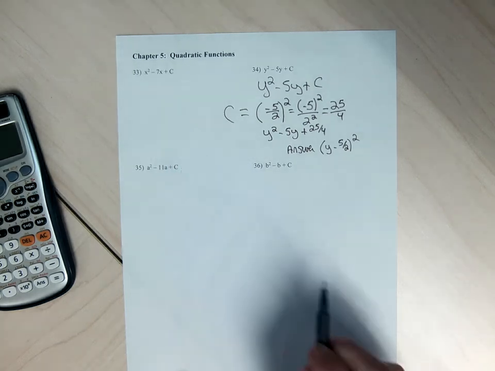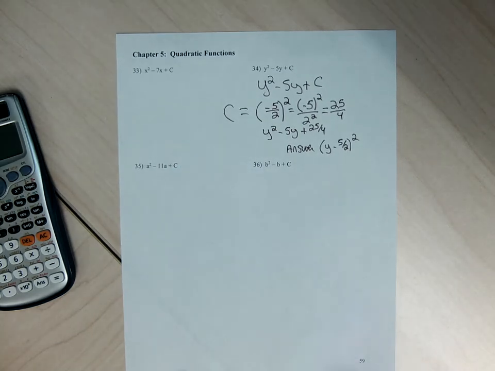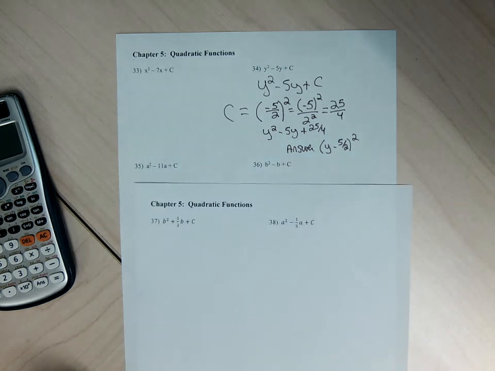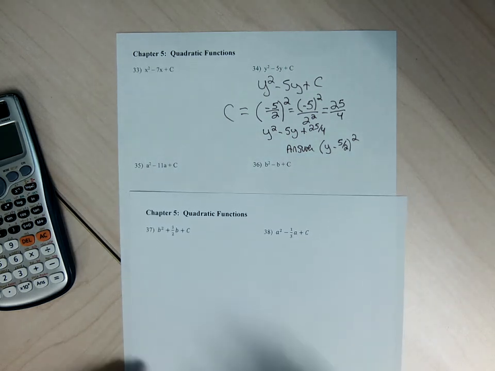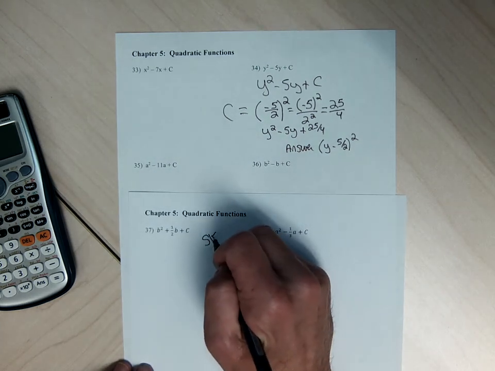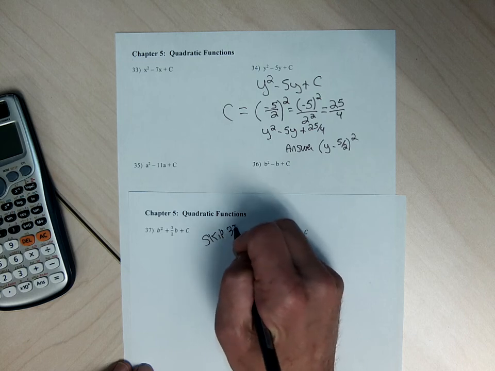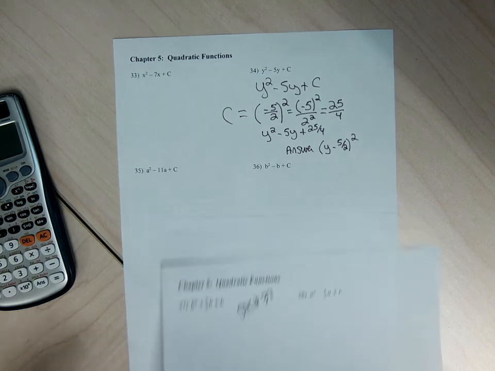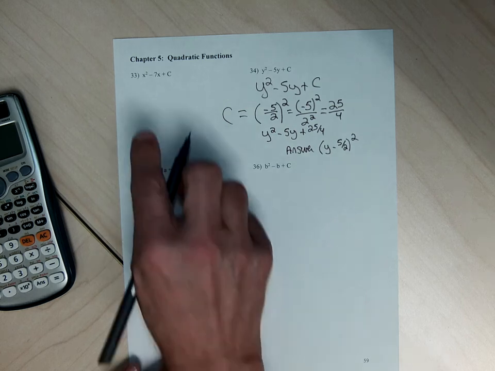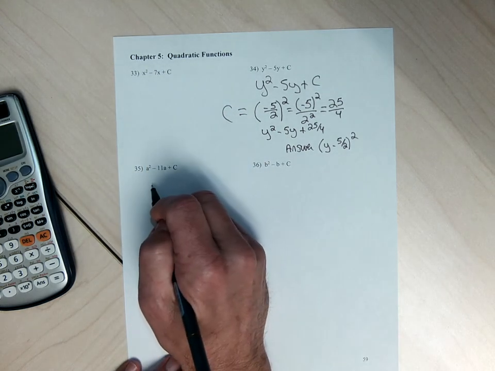You do 33, I'll do 35 with you, and then we're going to skip this grunge of 37 and 38. We'll just skip these, so you can skip 37. That's just too much, and that would not really come up in a problem. So last one, you do 33, I'll do 35 with you.